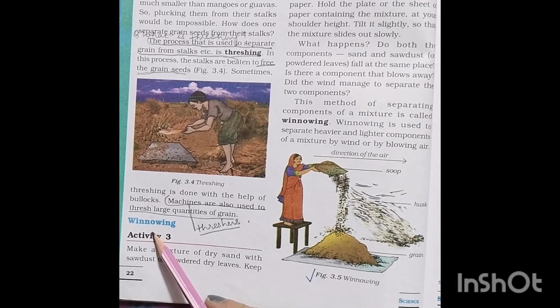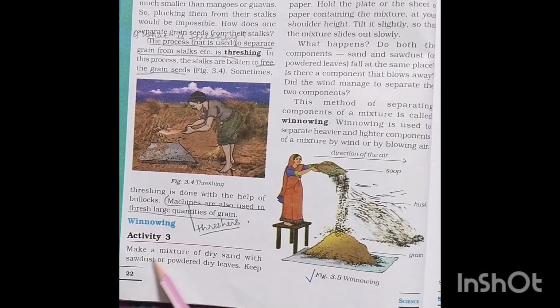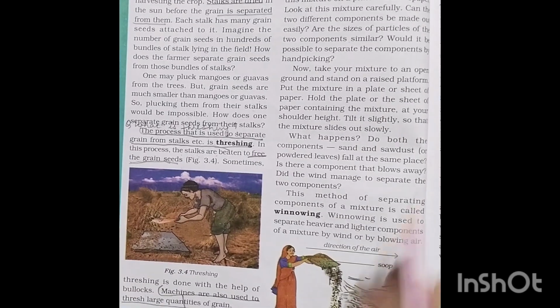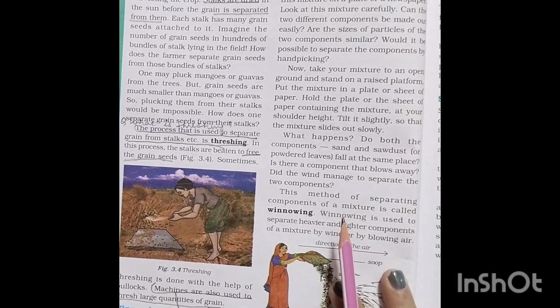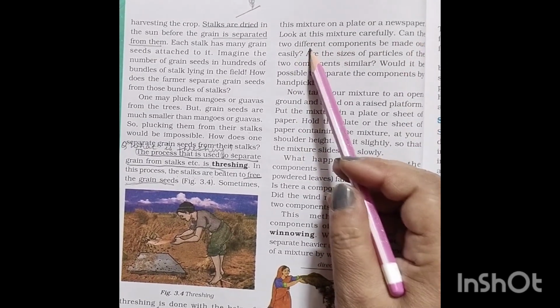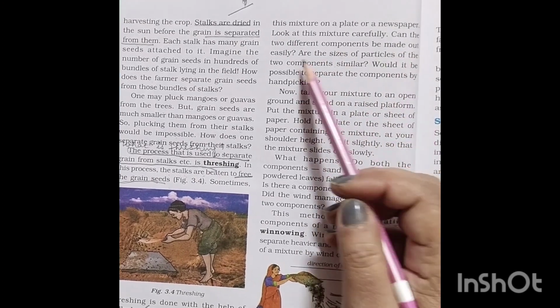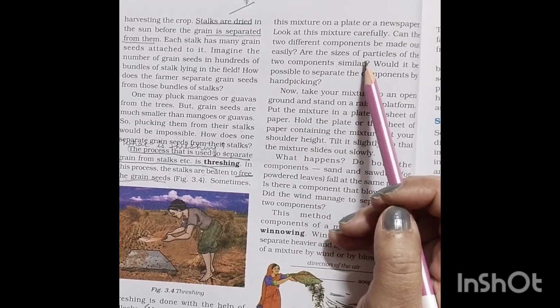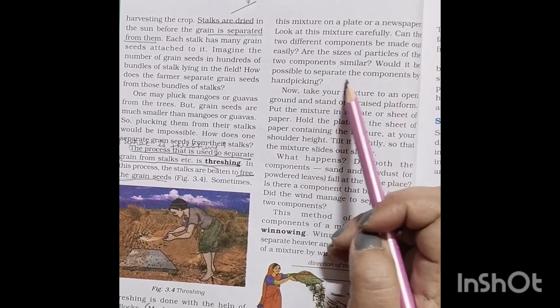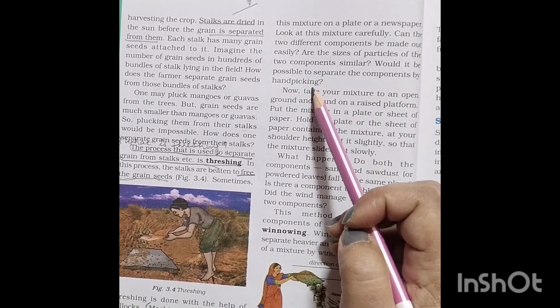Now, winnowing. Activity 3: make a mixture of dry sand with sawdust or powdered dry leaves. Keep this mixture on a plate or a newspaper. Look at this mixture carefully. Can the two different components be made out easily? Are the sizes of particles of the two components similar? Would it be possible to separate the components by hand picking?